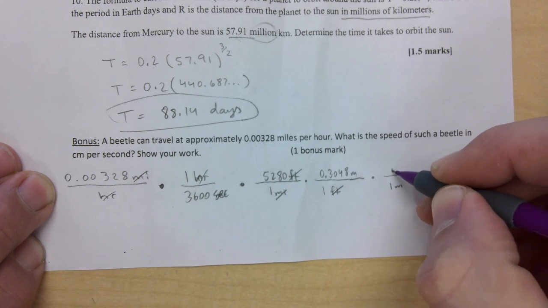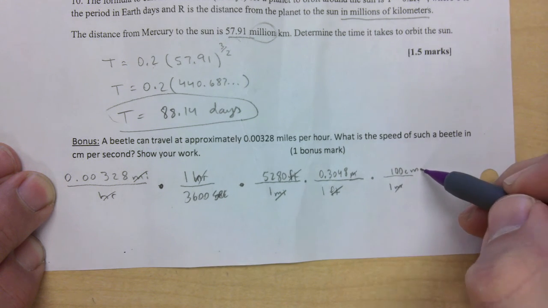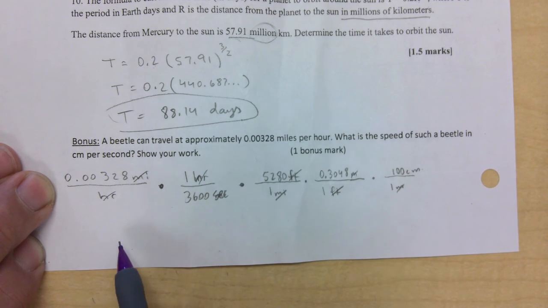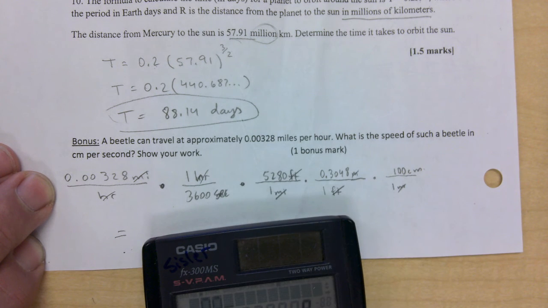1 meter has 100 centimeters, cancels out the meters, so now you have centimeters at the top, seconds at the bottom. You just have to be very careful how you do this, and I would suggest you multiply all the numerators like that, right?